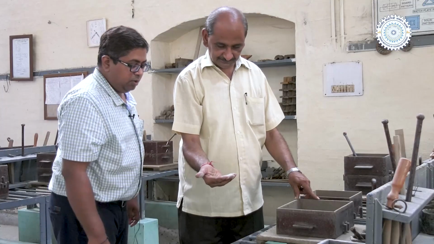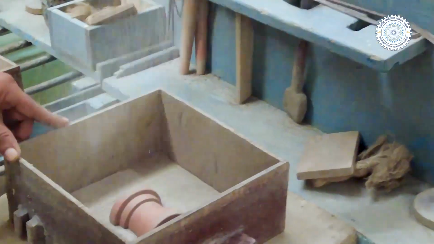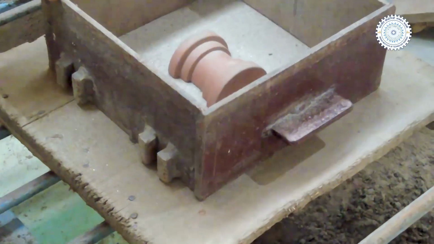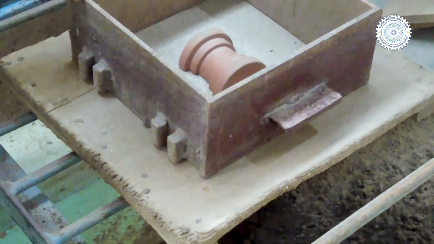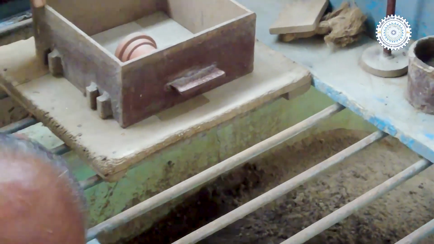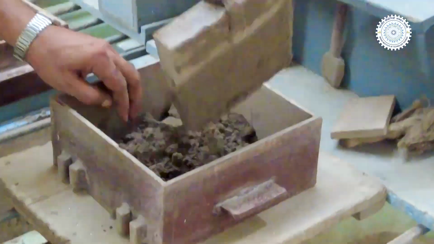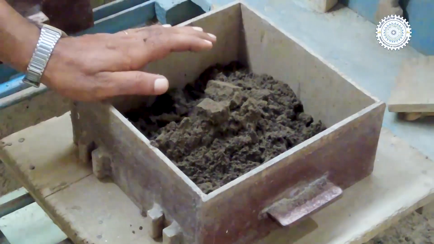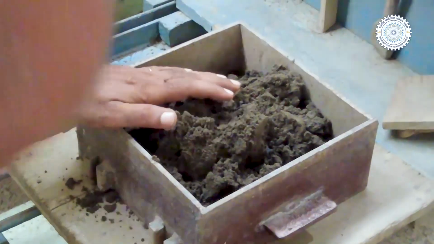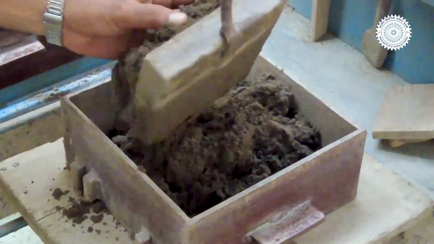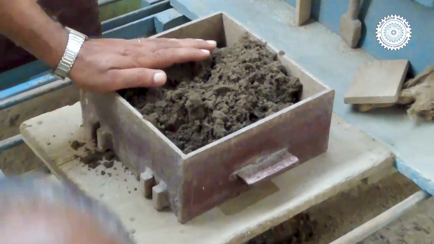First we are using parting sand. Dust the parting sand, then use this green sand, pour it on the pattern till the drag box is full.